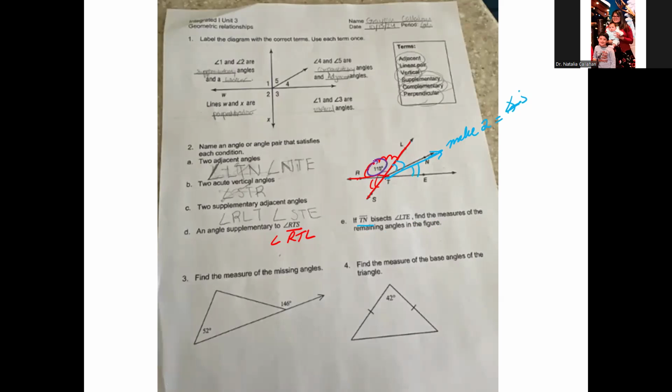If this angle is 110, do you see that's a straight line right there? That means the remaining part of this yellow straight line, the purple, is going to be 180 minus 110, which is 70, right? 70 is this purple area, right?